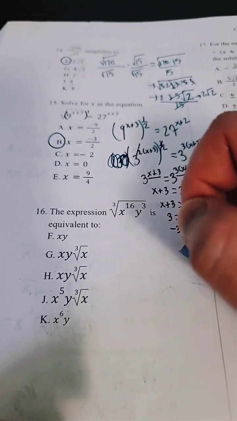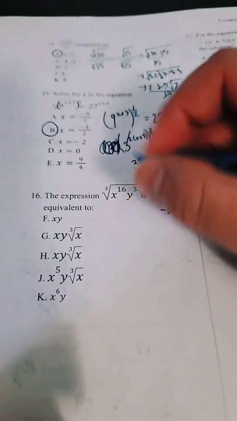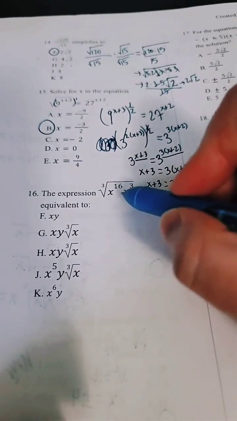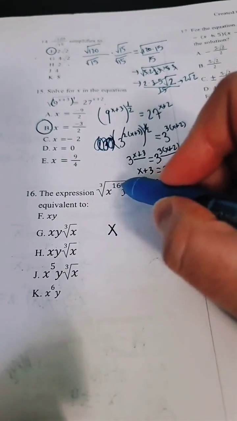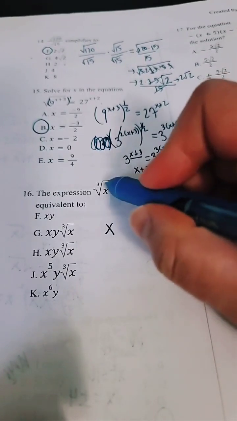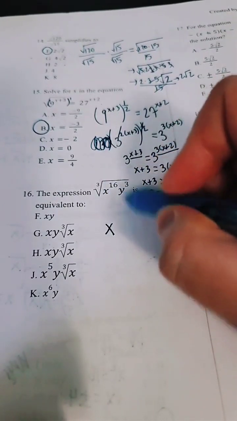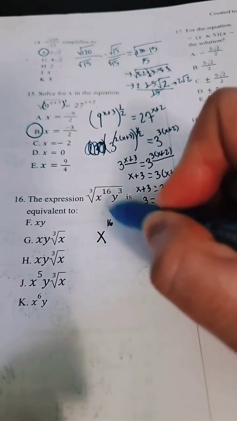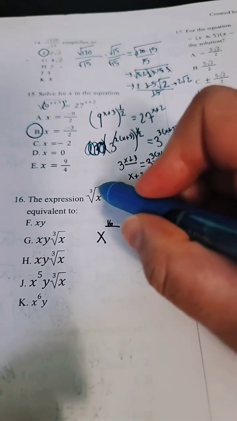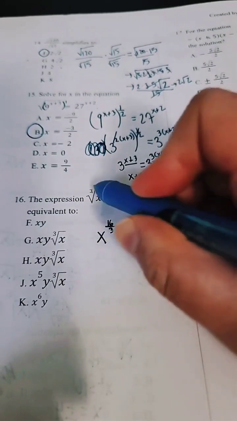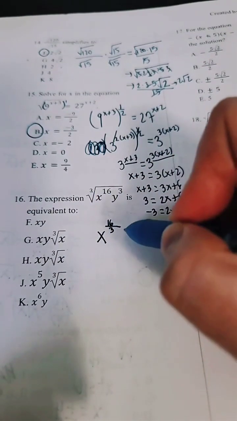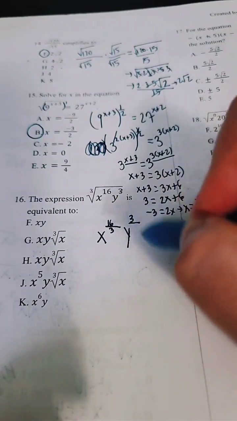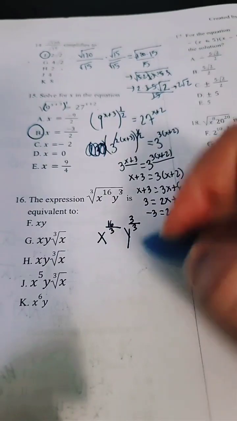So let's go to number 16. This says the expression right over here is equivalent to, okay, so I'm going to start with the x portion. Remember, if you're rewriting this without the radical and as a fraction exponent instead, the numerator, the top number, would be 16. And the bottom number is the type of radical it is. So it's a cube root, so the 3 goes on the bottom, and then we're going to do the same thing for y. The 3 in here would be the numerator, the top number, and the type of radical is the bottom number.